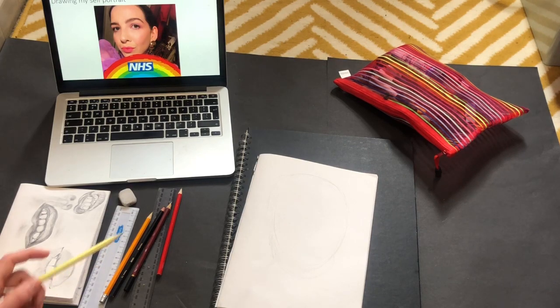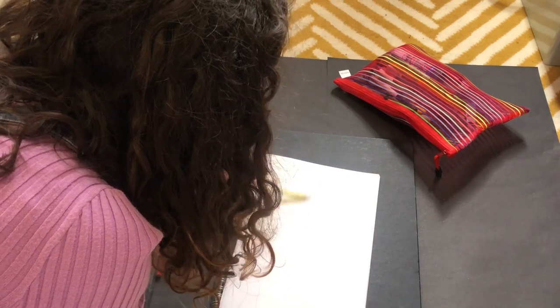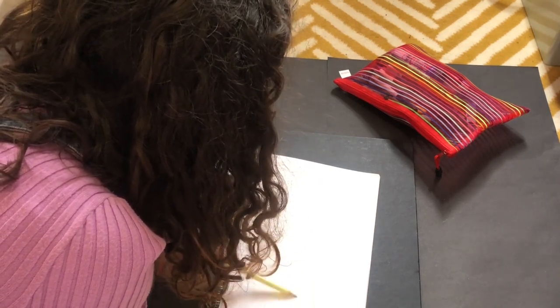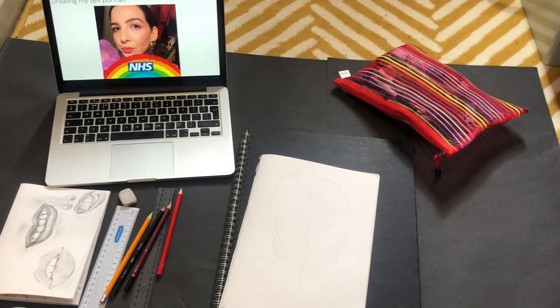Now the next thing that I'm going to do is draw a line down the middle of my page, roughly. So a line down the middle. Again, I'm being really sketchy, and it's not perfect. I'm going to rub this out. This is a grid for being able to build in your features and draw your portrait.